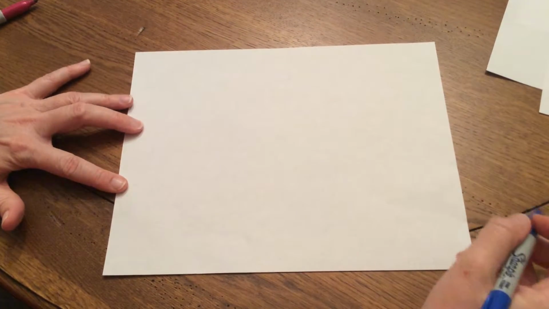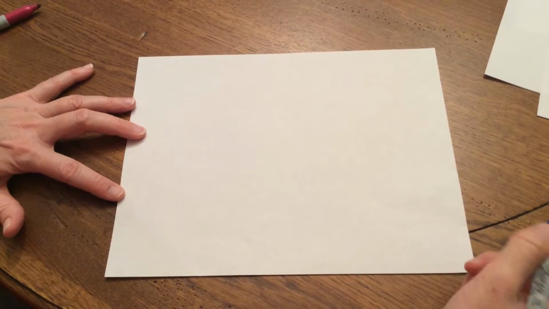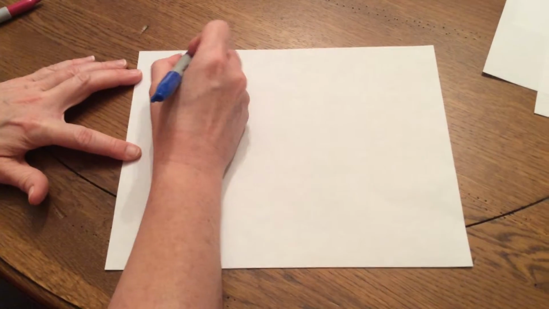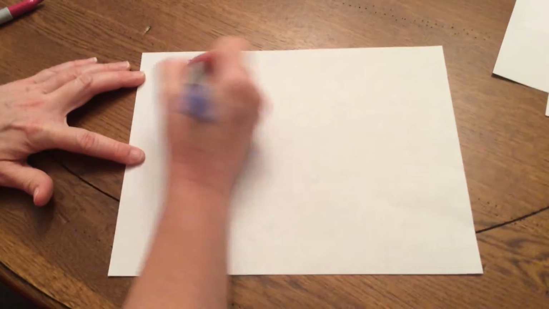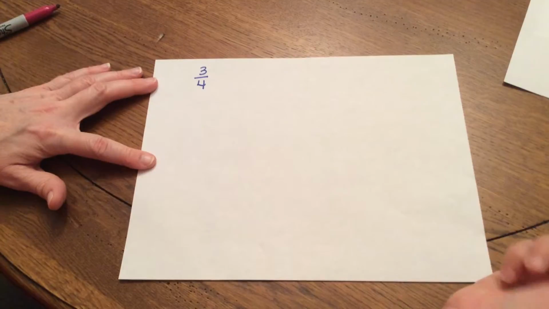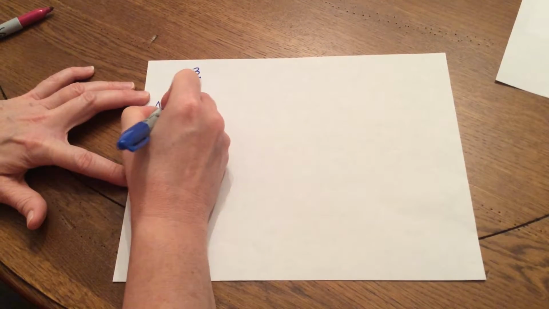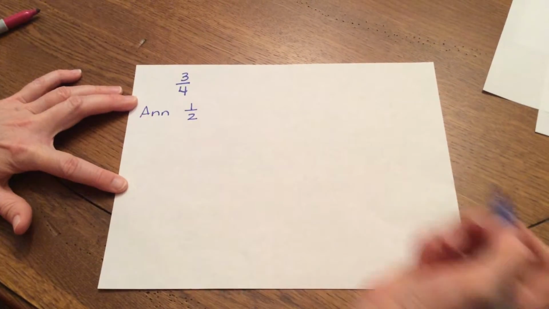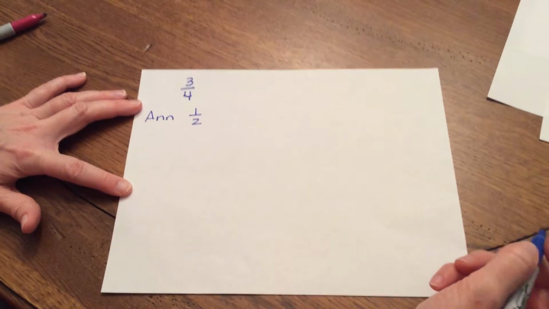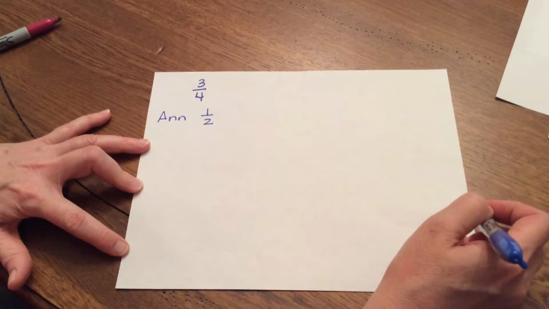Okay, this time Anne's recipe calls for 3/4 cup of flour. She has measured out 1/2 cup. How much more flour is she going to need?